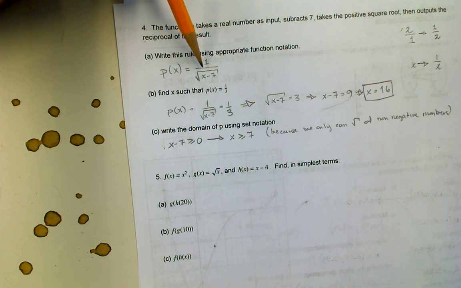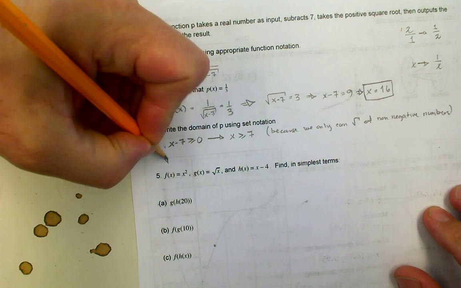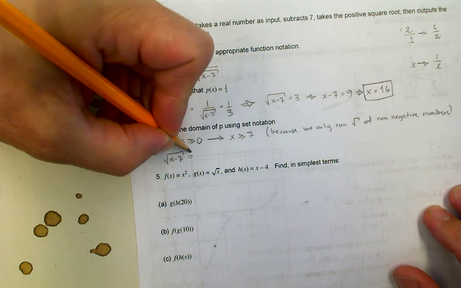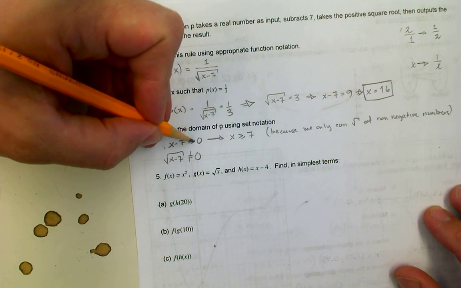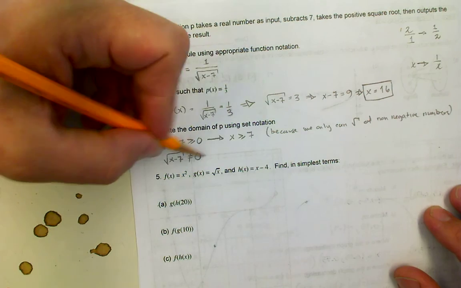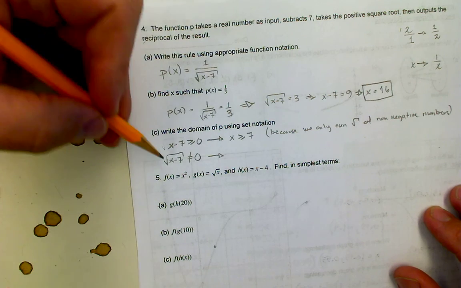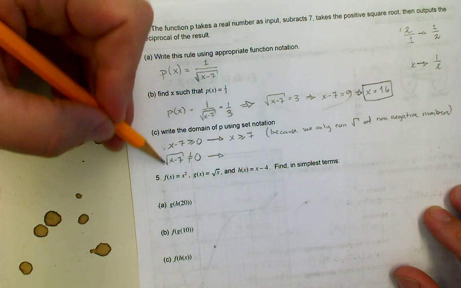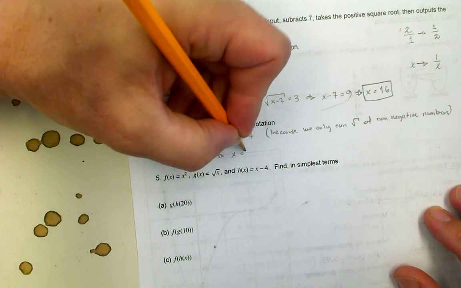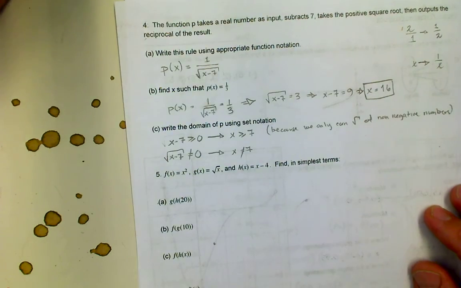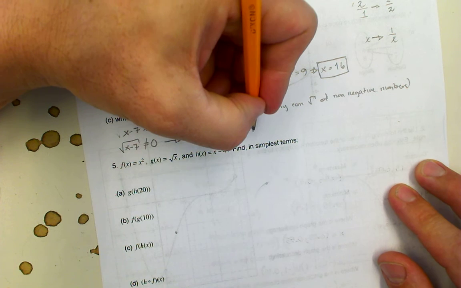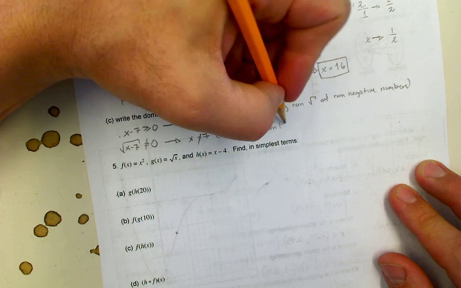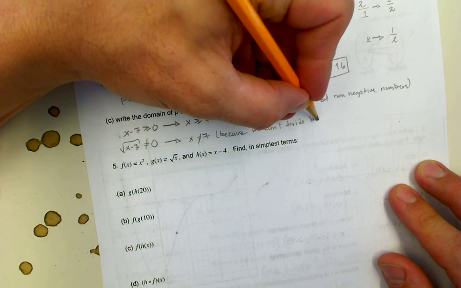But there's another one. It's because I can't divide by 0. And so I also know that the square root of x minus 7 cannot equal 0. So you'll notice, really, I could simplify my life by just getting rid of this less than or equal to business. But let's just carry this through. The only value of x that would cause this expression to equal 0 is 7. So x is also not equal to 7. And the reason is because we can't divide by 0.